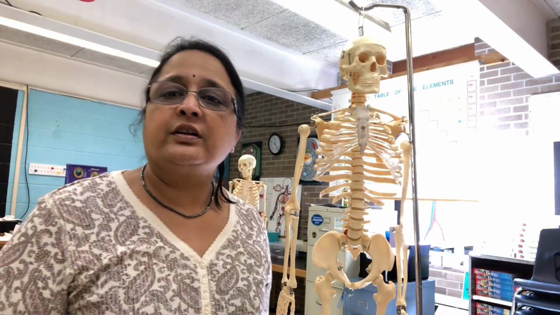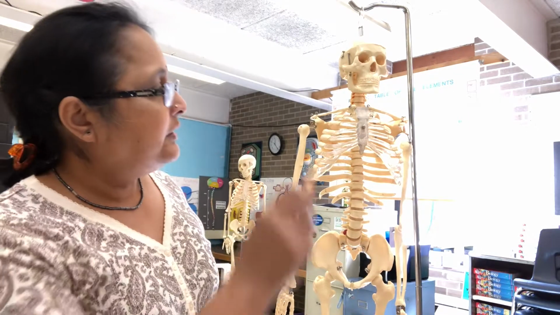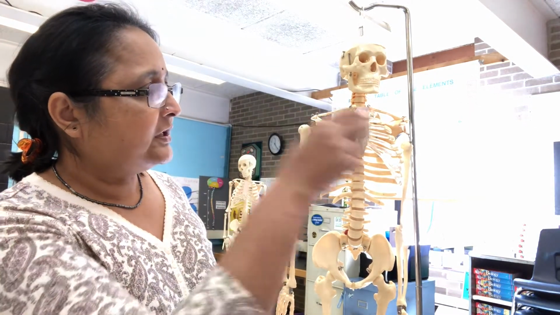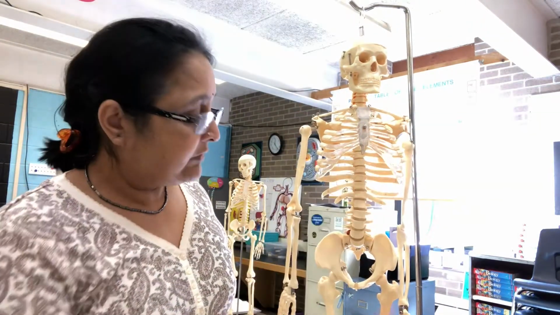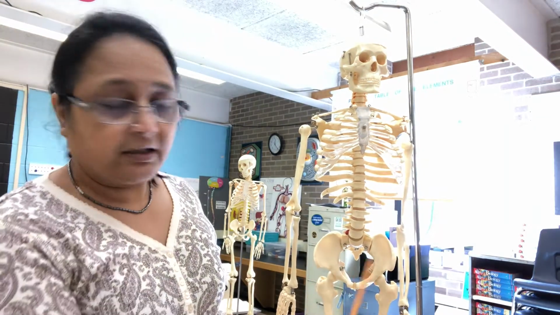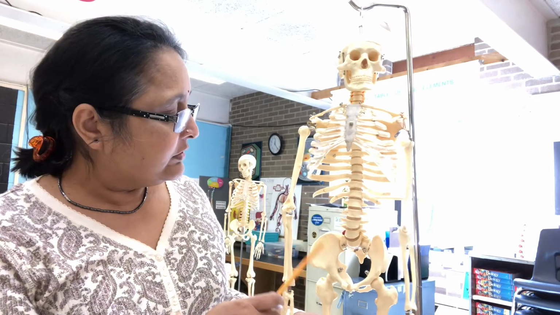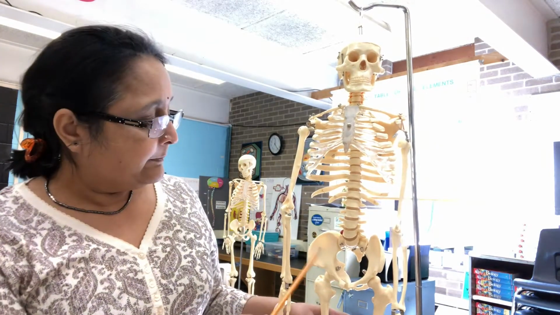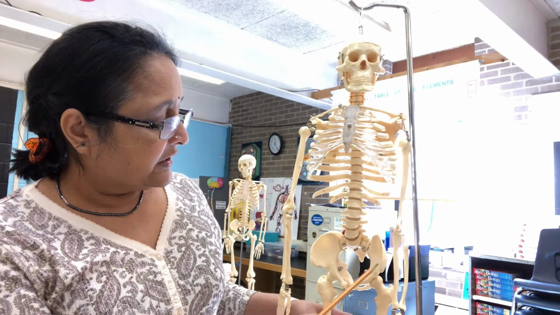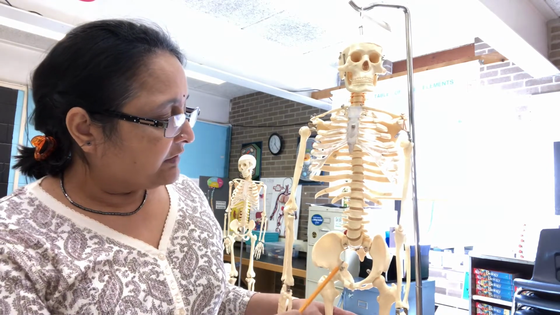Okay, now let's move on to the pelvic girdle. We have discussed the pectoral girdle, that is of the appendicular skeleton, and the second is the pelvic girdle, which is situated at the pelvic region. This is also known as the pelvis.